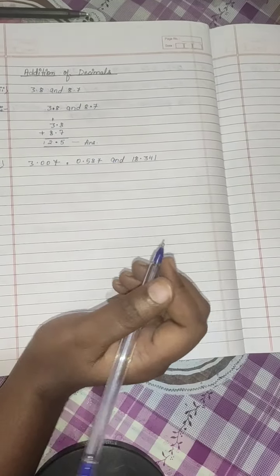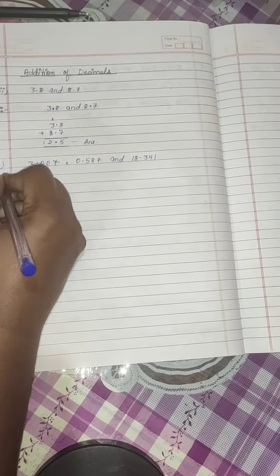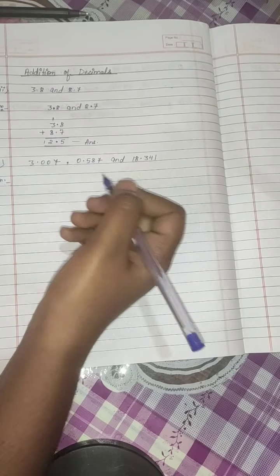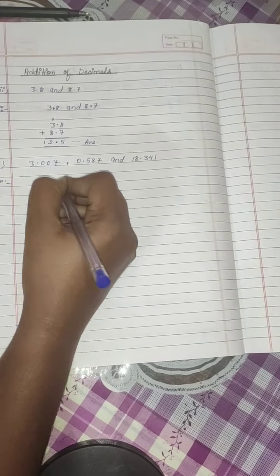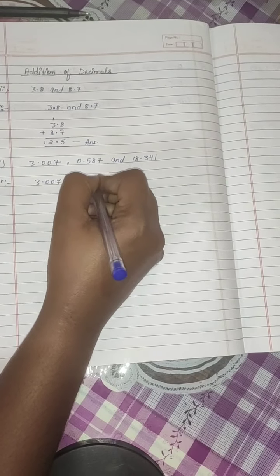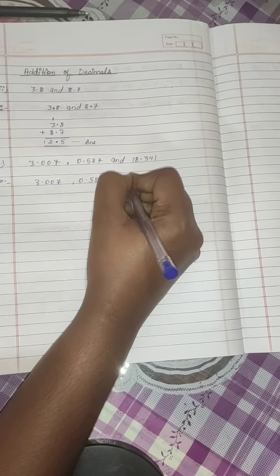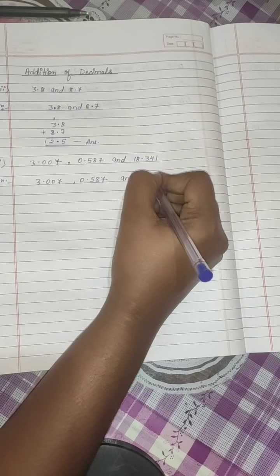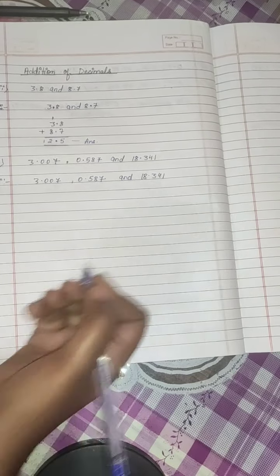Okay, now in the solution you will write the question: 3.007, 0.587 and 18.341.